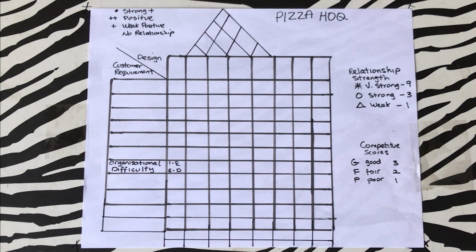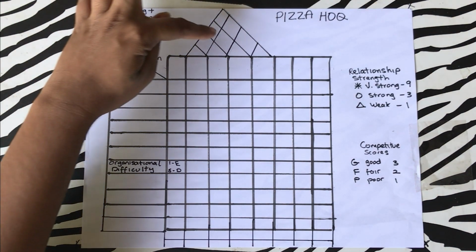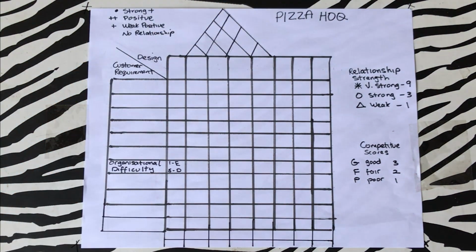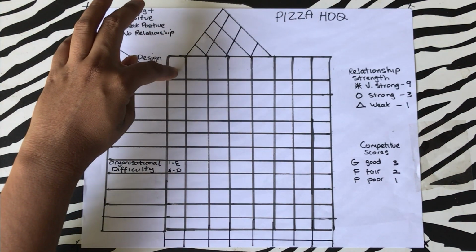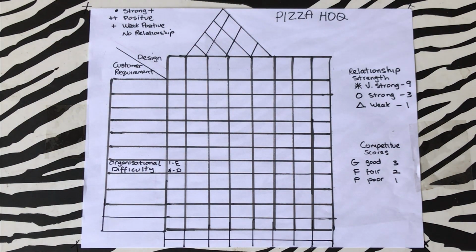So with the diagram in front of us, this is just an empty house of quality, and the top portion, which is the roof, is the technical correlation matrix, where it looks at the technical requirements of your product and how correlated those requirements are.